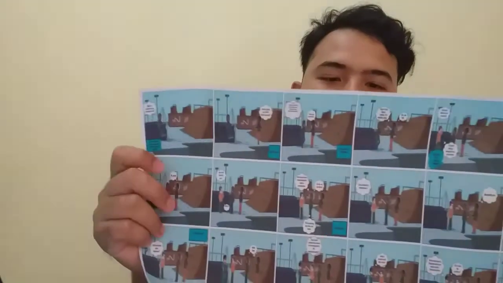It means persuasive text, and I have a comic strip for that, as new fresh material for giving to the students, like this.